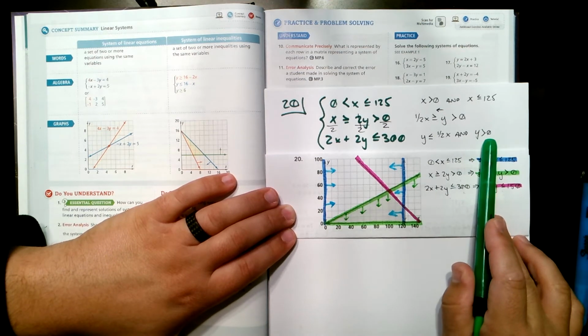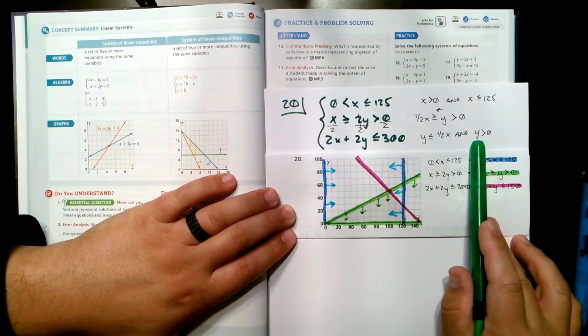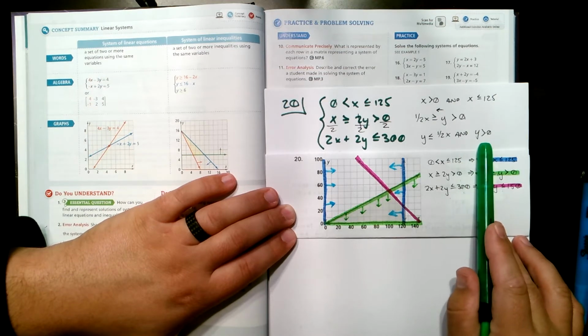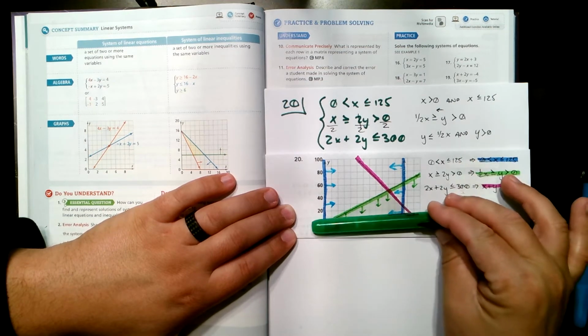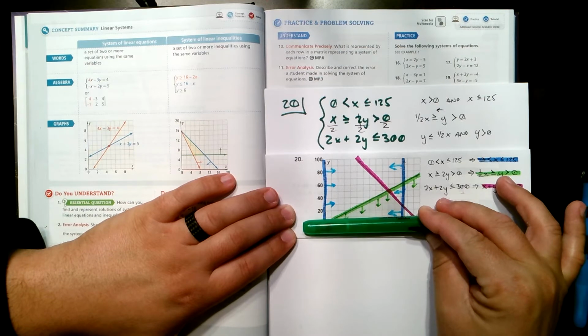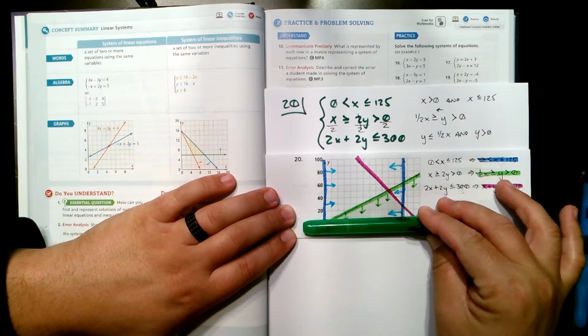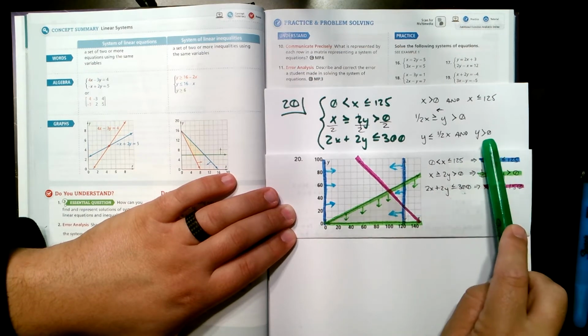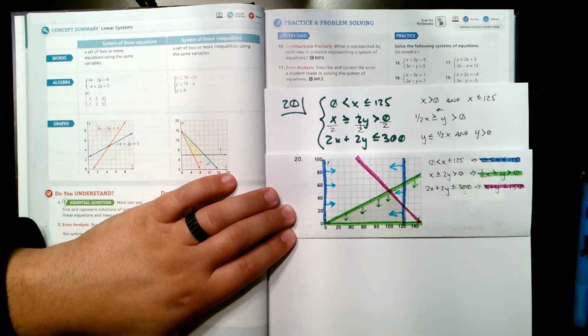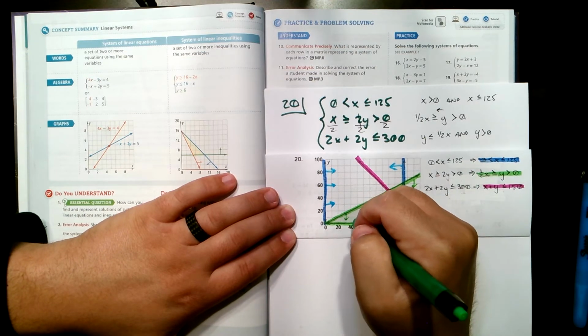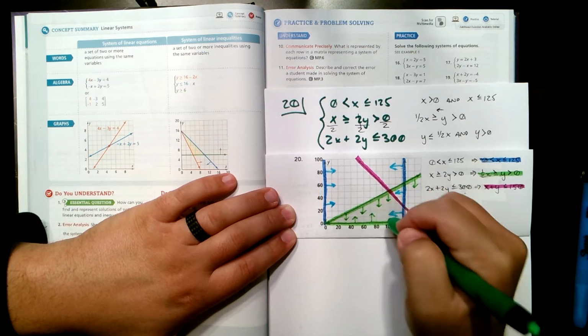And then the other inequality, y is greater than 0. Remember, just think about it as an equation to get the line. Y equals 0 is this line right here. It's a flat line at y equals 0. And then you want to shade all your y values that are greater than 0. So greater means up when you're talking in terms of y.